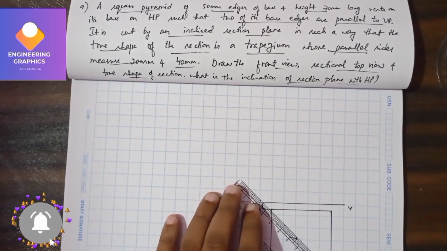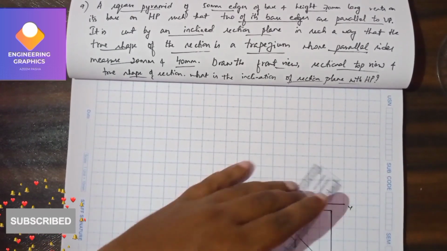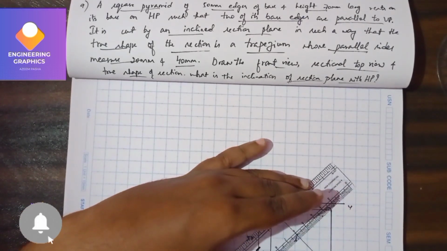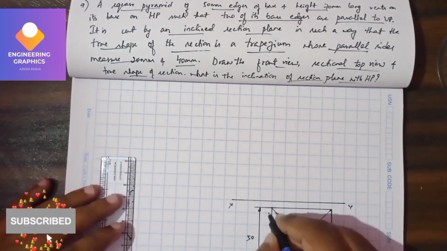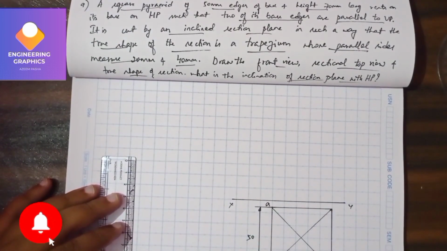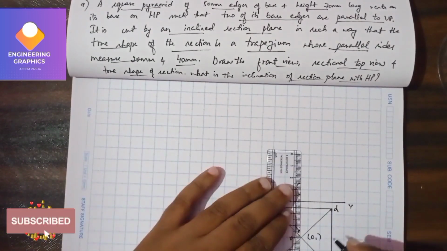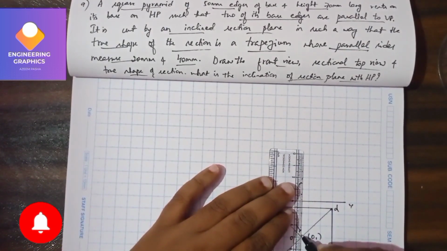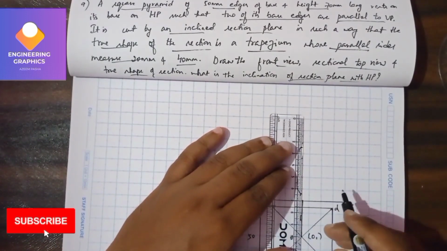So since it is a pyramid, we should draw the slant edges. The slant edges should be thick line. Remember it. A, B, C, D, O, and O1. And here the height is 70 mm. 70 means 7 boxes.